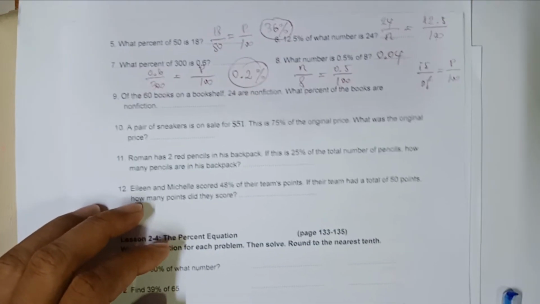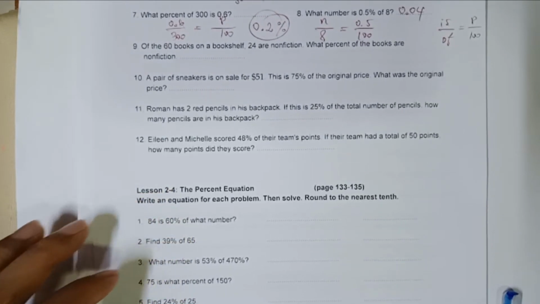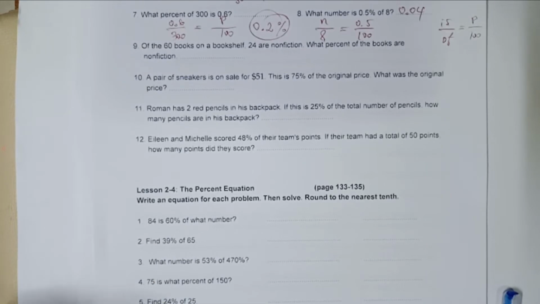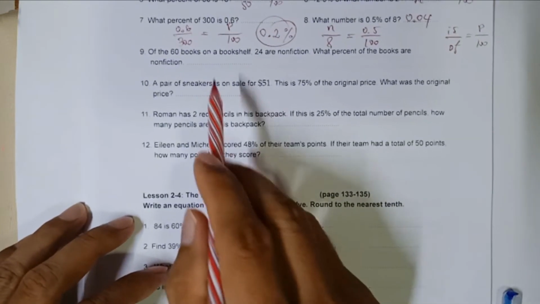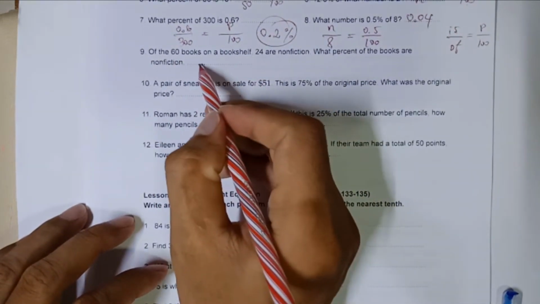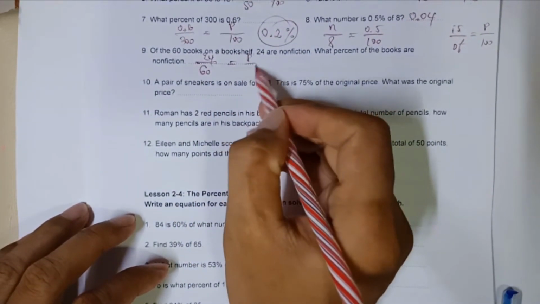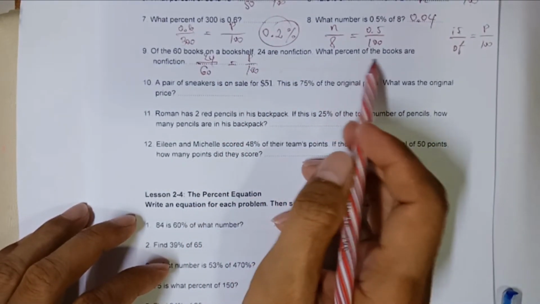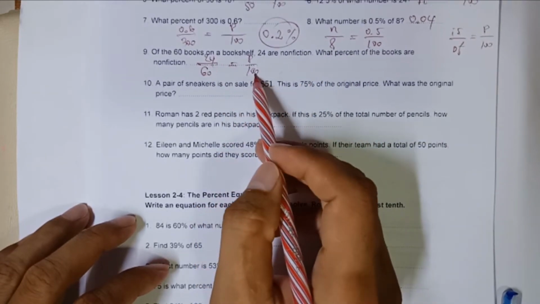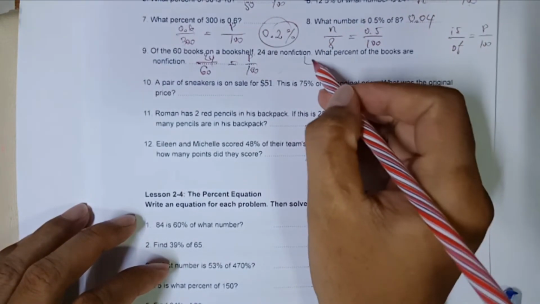Okay, now for number 9. Of 60 books on the shelf, 24 are non-fiction. What percent of the books are non-fiction? Alright, convert this into percent. So you have 60 books, and 24 of them is equal to P over 100. The question is asking what percent, so 24 times 100 divided by 60 will give you 40%.